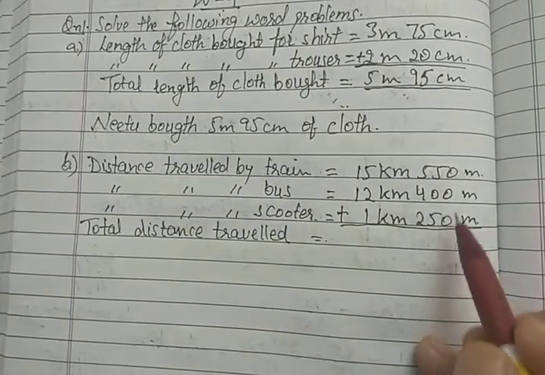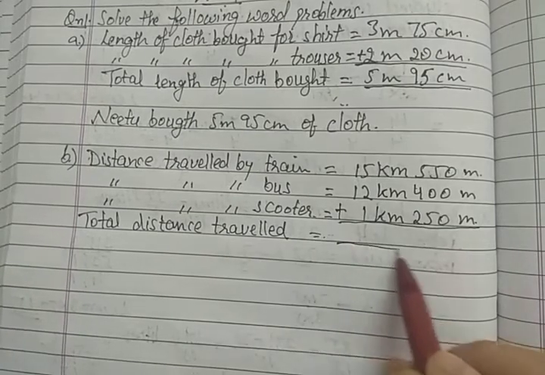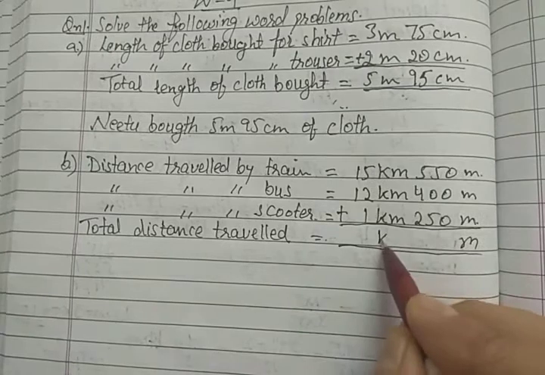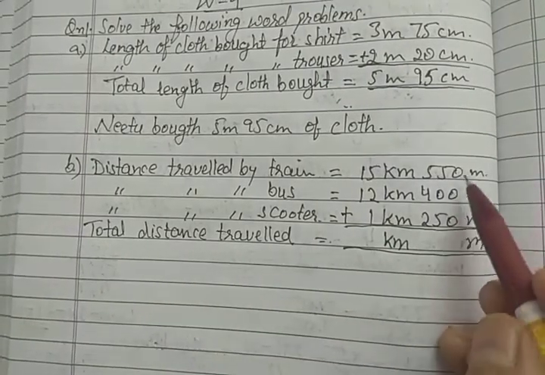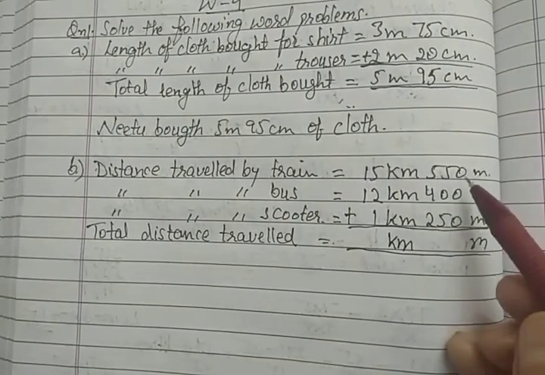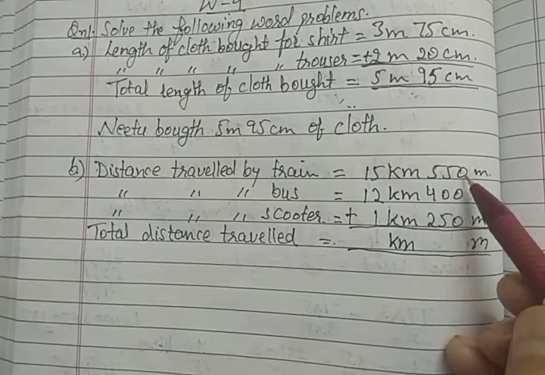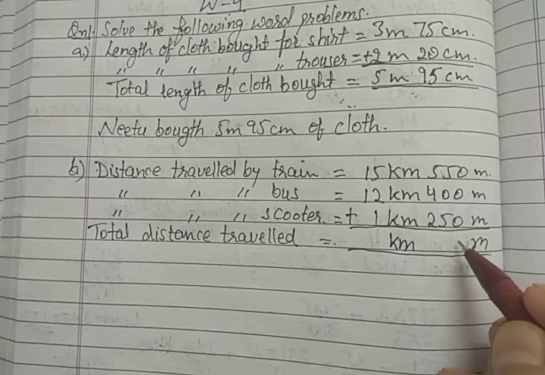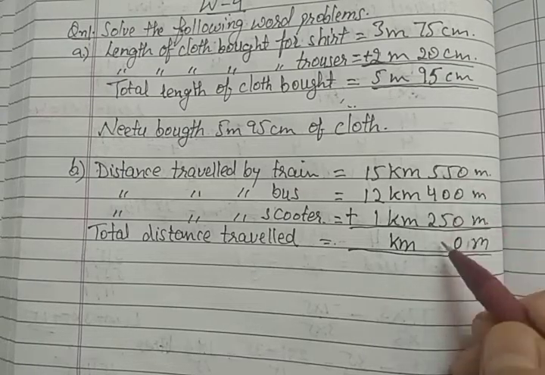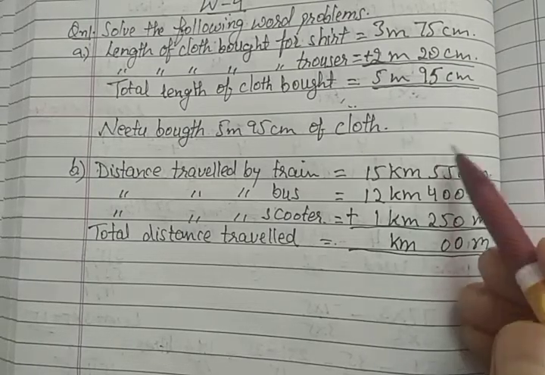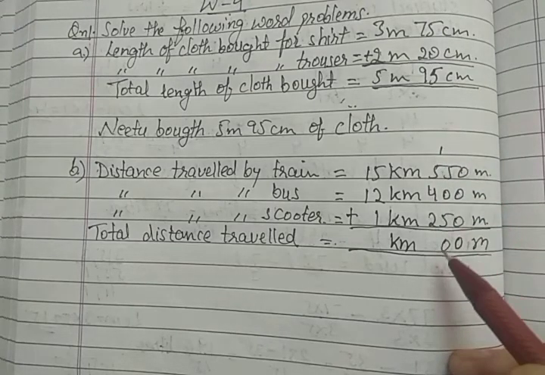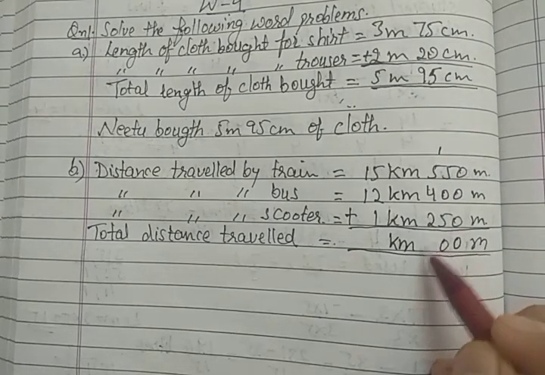So here, how can we add them directly? So first of all, write meter and kilometer. Unit is very important. So here the total length: 0 plus 0 plus 0 is 0. 5 plus 5 is 10. 1 carryover. 5 plus 4 is 9, plus 1 is 10, plus 2 is 12. So it is 1200 meters.